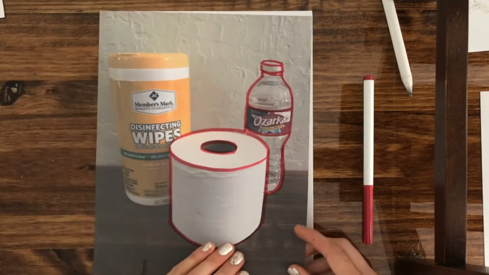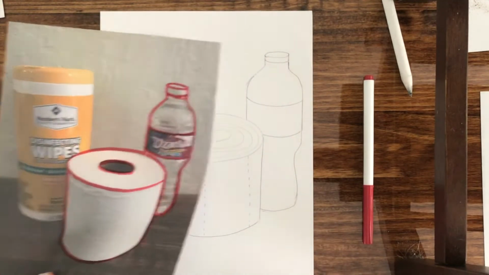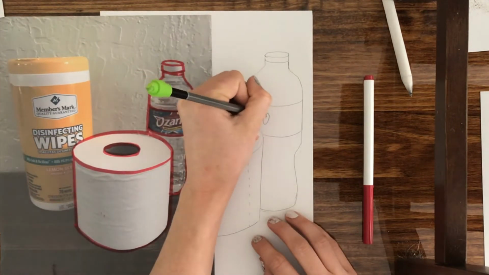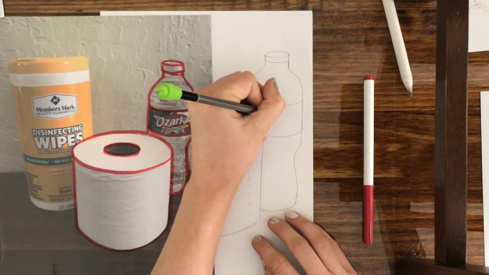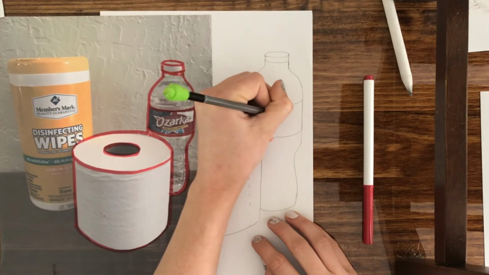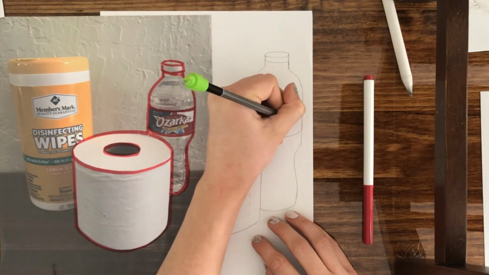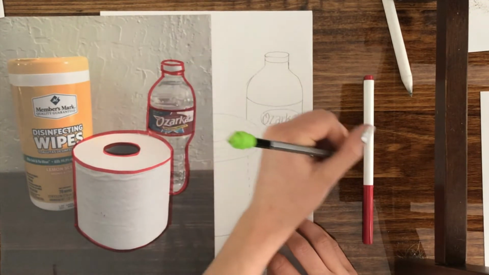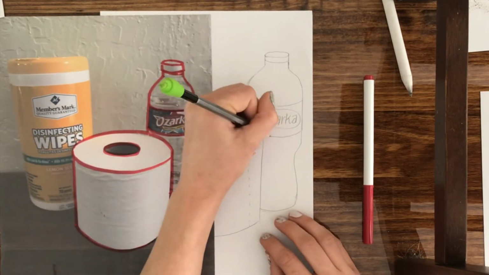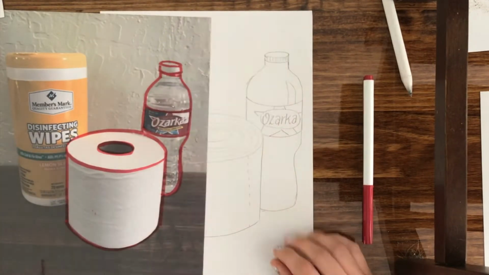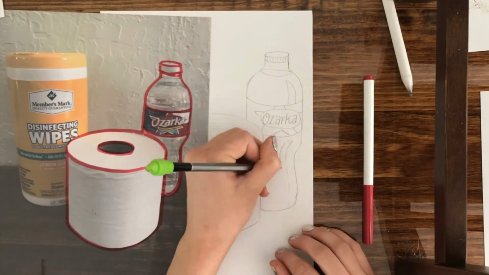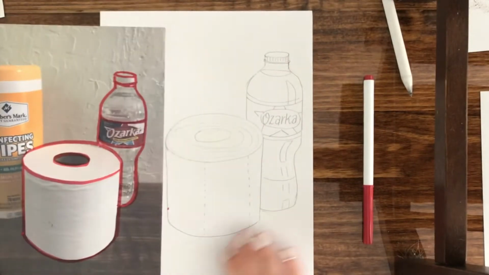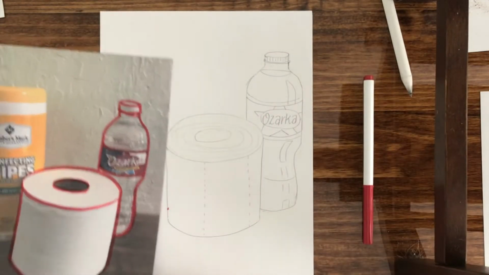And then you can choose what details you want to add to your bottle. I'm going to go ahead and do the Ozarka. I'm not going to copy it exactly. This is more of a sketch. We're just kind of practicing still lifes today, so don't worry too much about making it perfect. But you can decide what you want to do for yours and how detailed you want to get. You do not have to get super detailed.